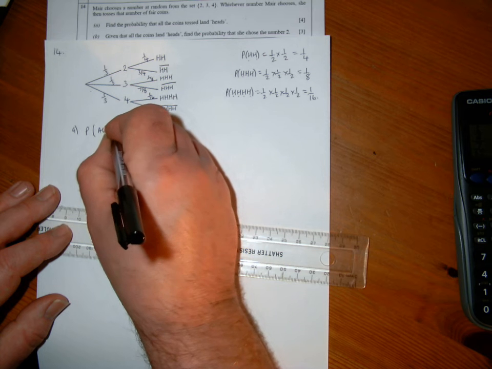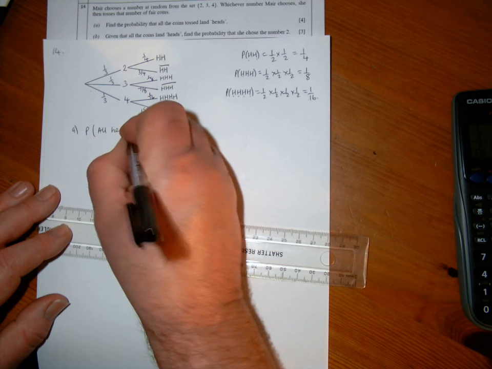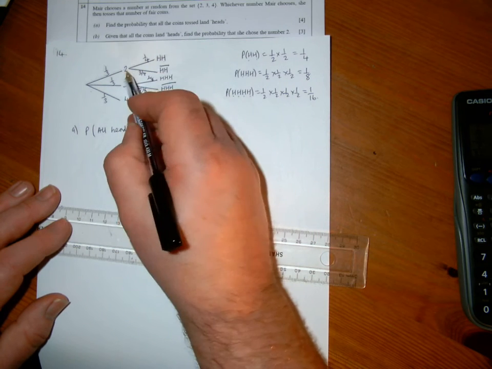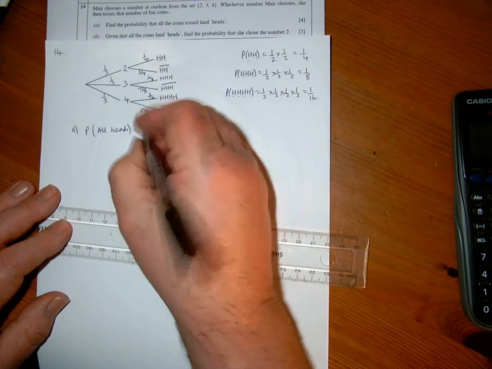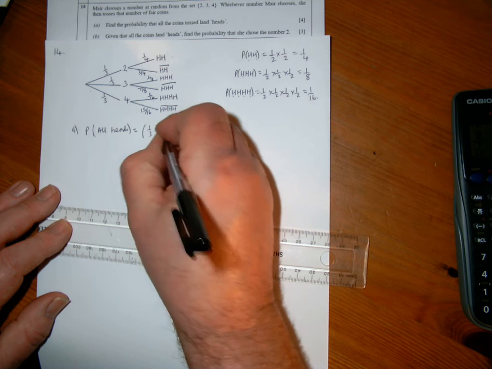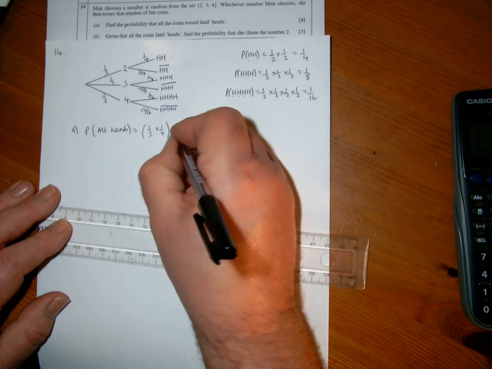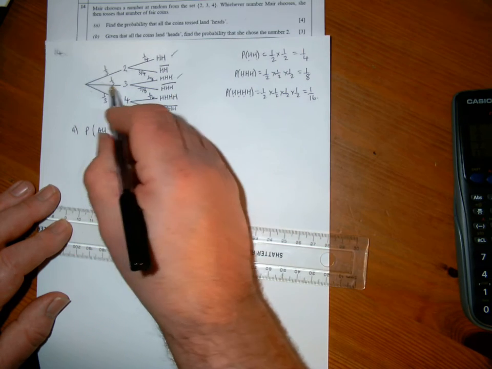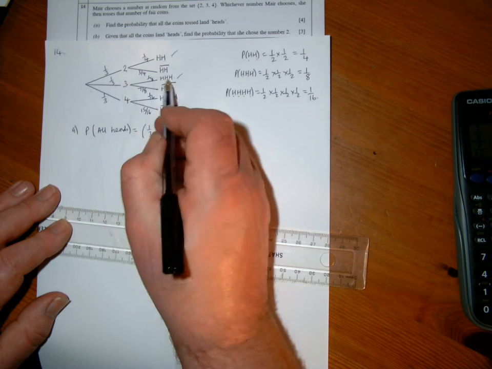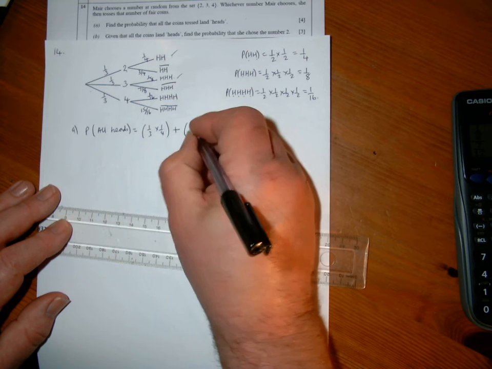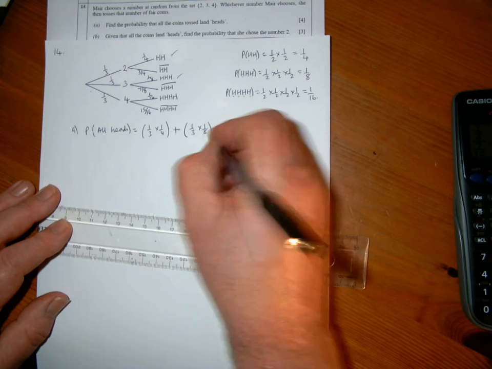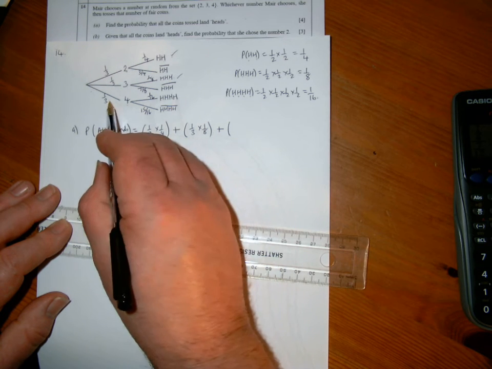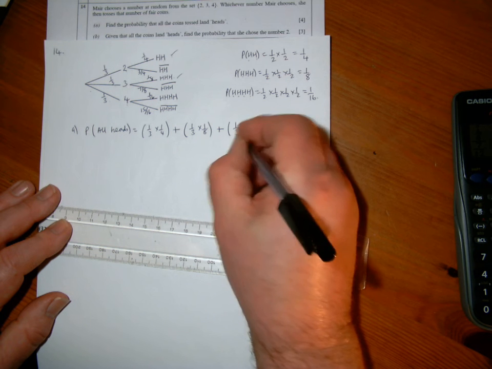So part A, the probability that all the coins tossed land heads. All heads. That can happen 3 ways. Either I took 2 coins and both heads, that's a 1/3 times a quarter. Or 3 heads here, I chose a 3 and 3 heads, that's a 1/3 times 1/8. Or a 4 and 4 heads, that's a 1/3 times 1/16.